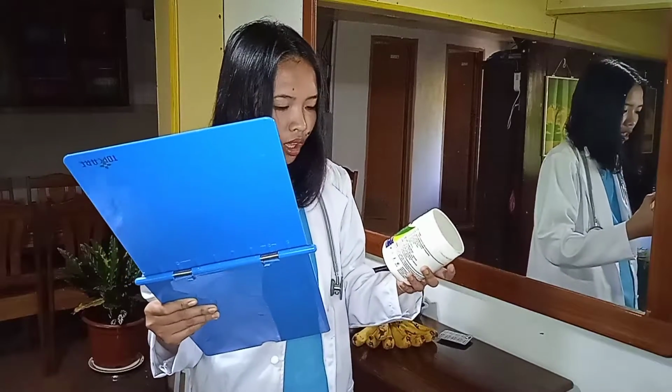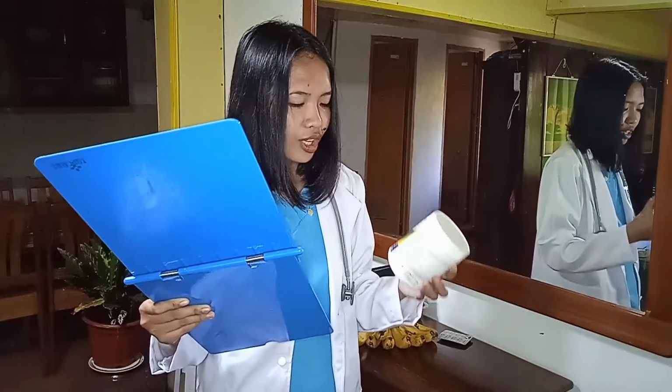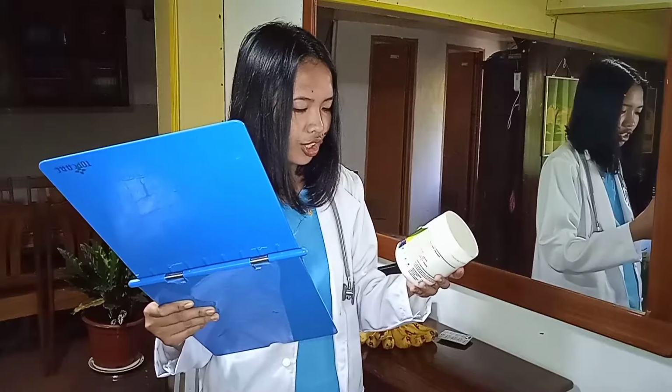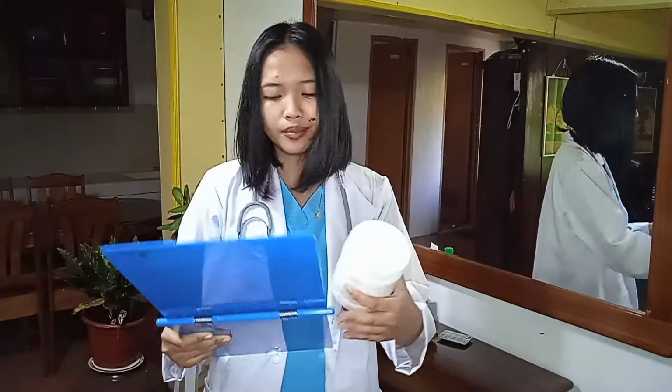Then we are going to check the expiration date of the medication and prepare the correct amount of the medication that is required by the patient.